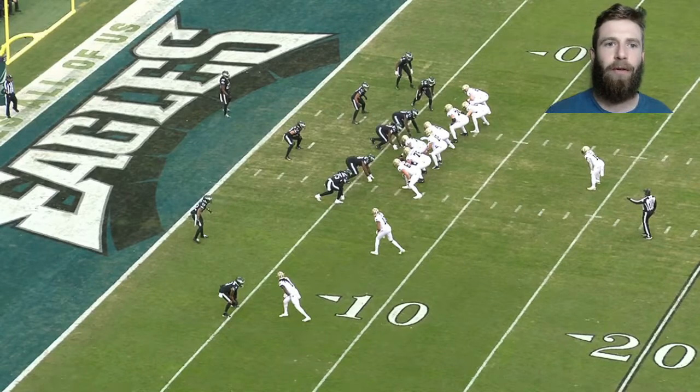So now let's flip it over. Let's look at the other side of the ball. So you can probably tell that this is 12 personnel by the New Orleans Saints. They've got 2 tight ends on the line. They've got 2 receivers split out wide, 1 running back.